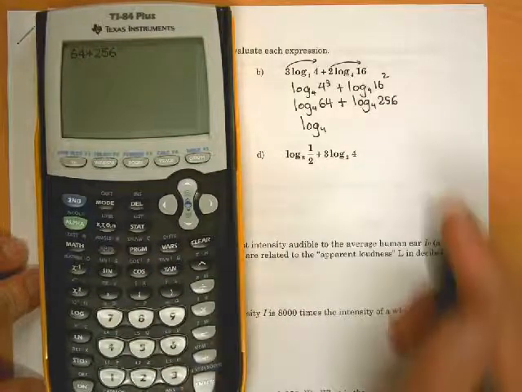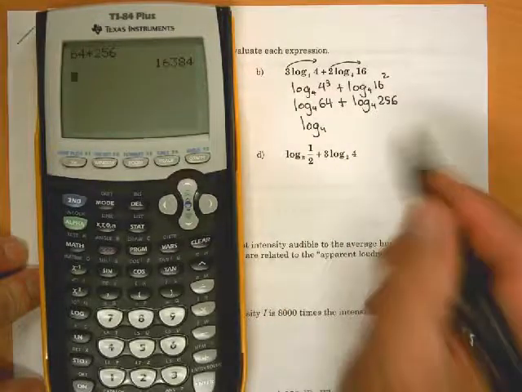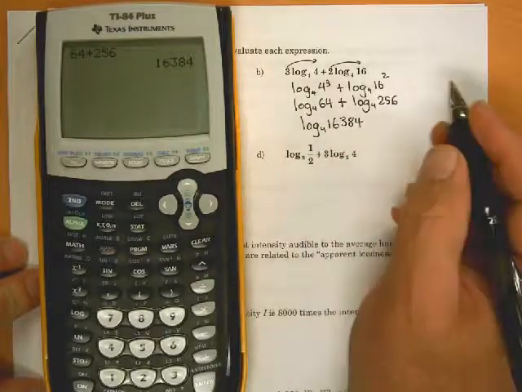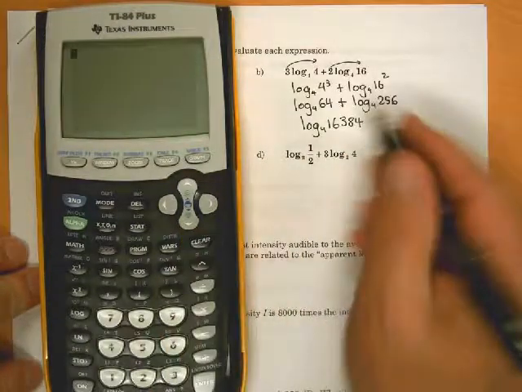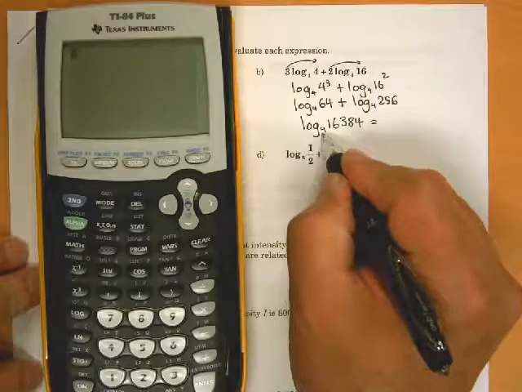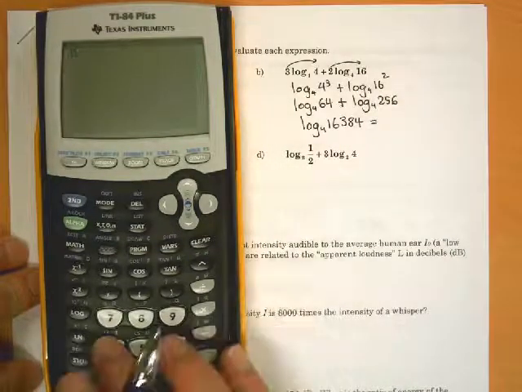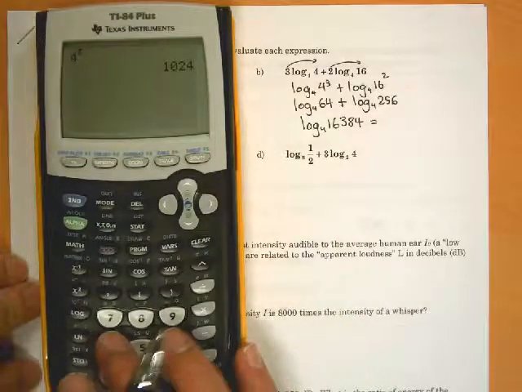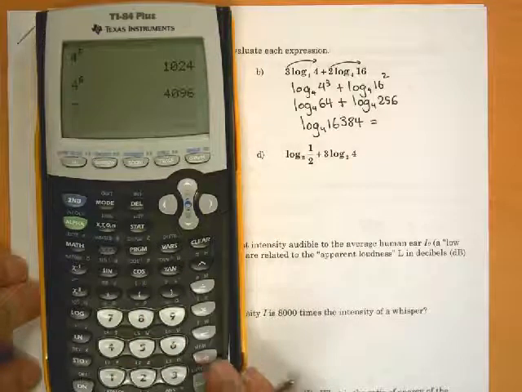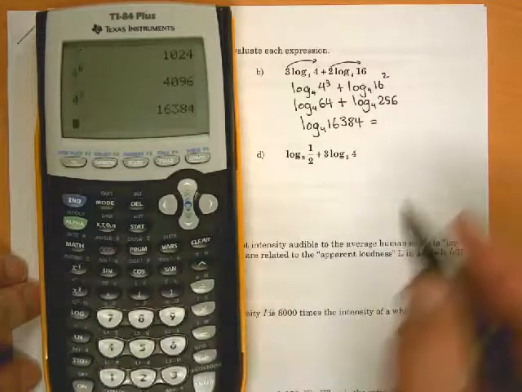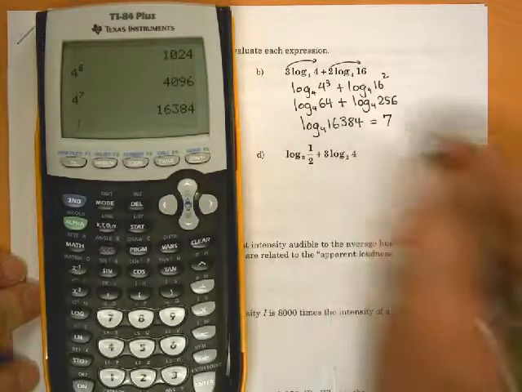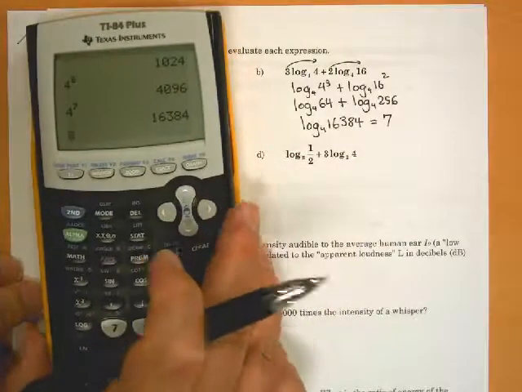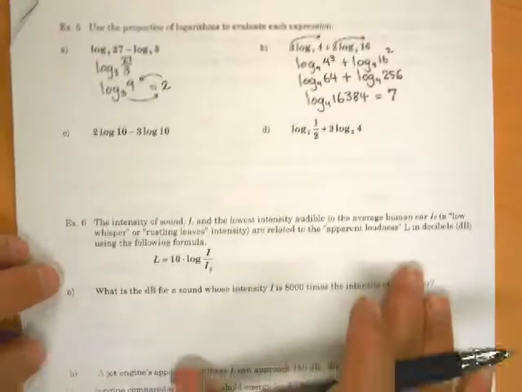The 256, by the way, is 16 squared. So 16,384. Alright, so let's just experiment with this. What exponent do I need on the 4 to make it become that number? Let's try 4 to the 5th power and see if that does it. Nope, that's too small. 4 to the 6th power. Still doesn't do it. Let's try 7th power, and we hit pay dirt there, so that's 7. Of course, you can just type this to get the 7, but try to get as much value as you can out of each problem by learning from it.